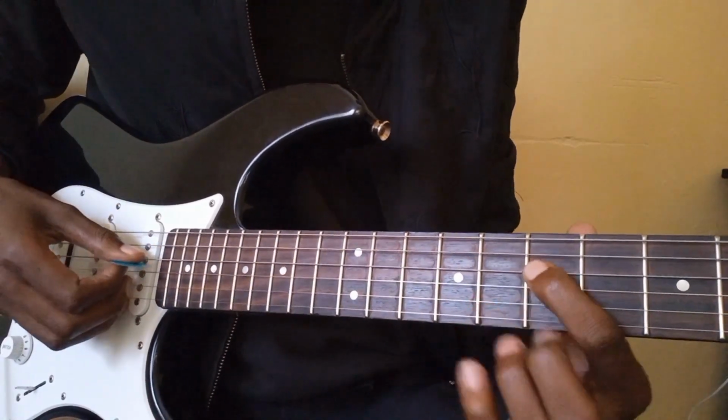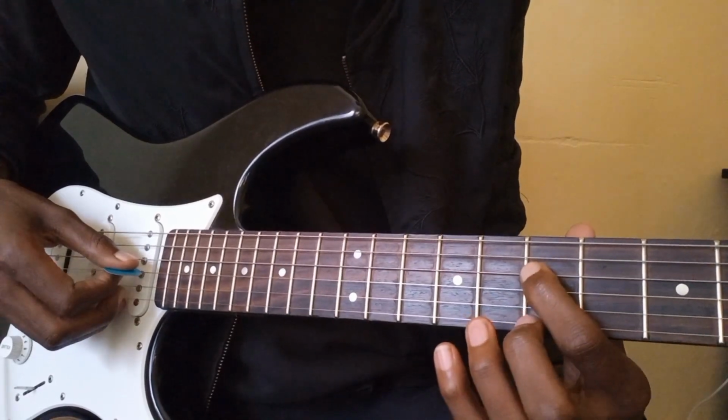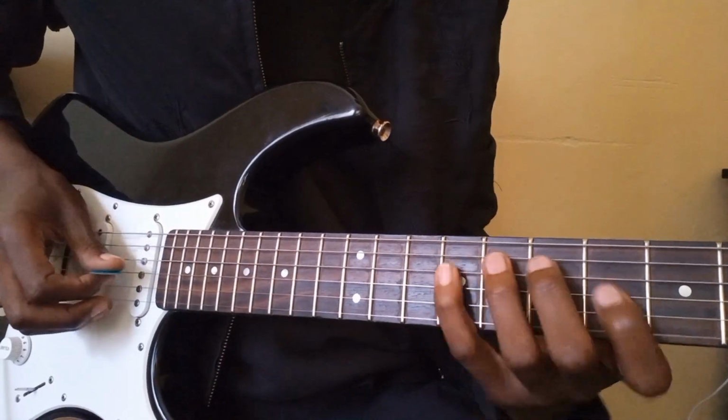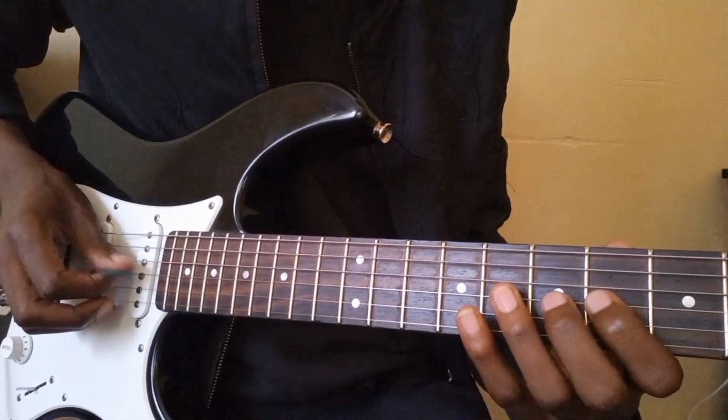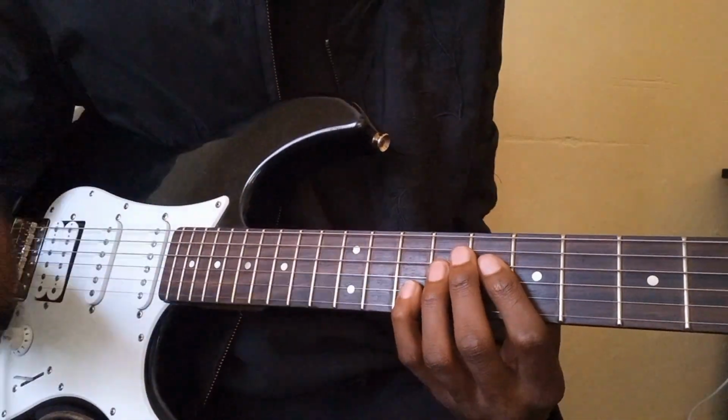For example, I want to get the octave for the 5th. I'll just count 5, 6, 7, 1, 2, 3, 4, 5. I just get the other 5 because that's the meaning of octave.